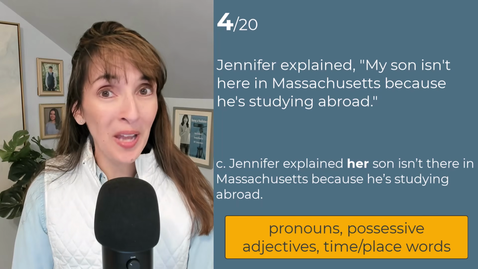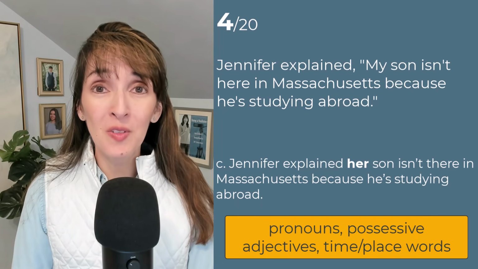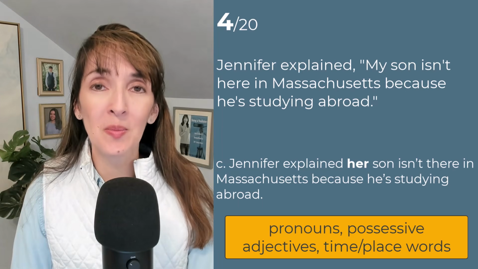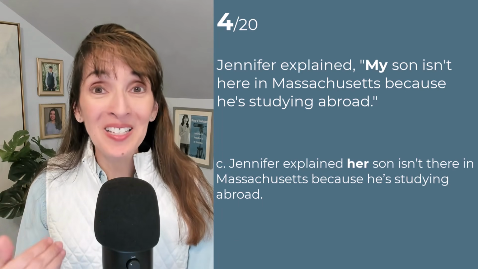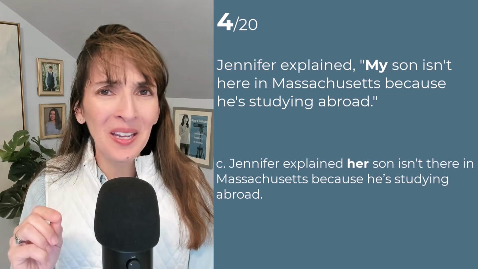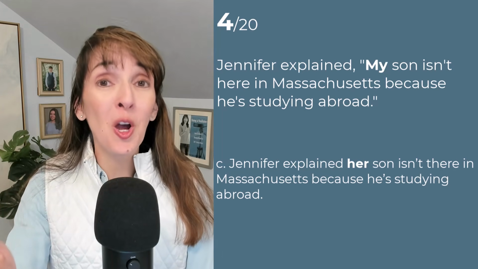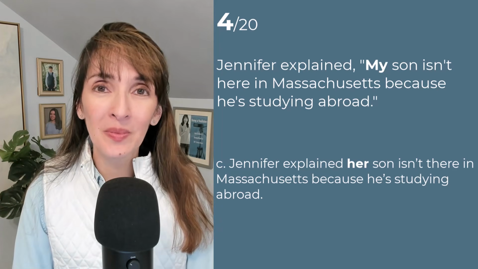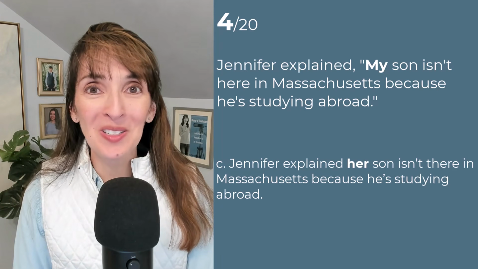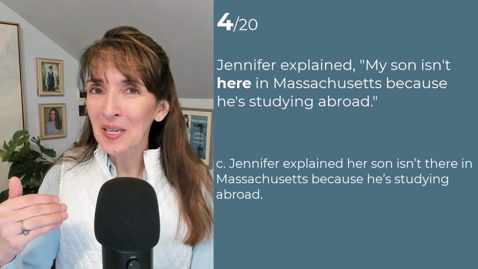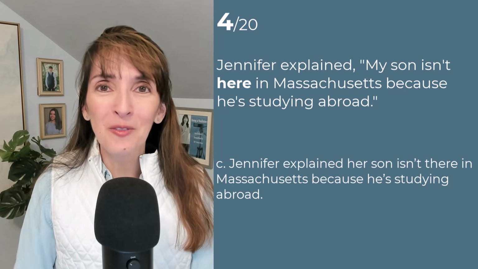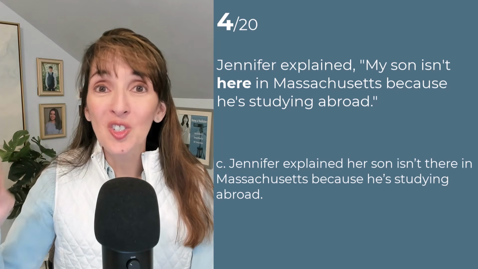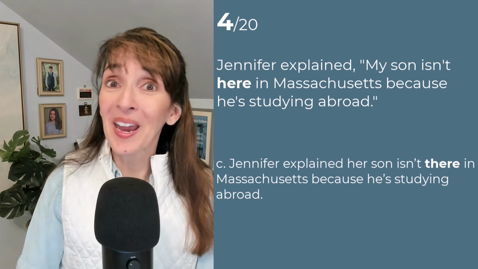This includes pronouns, possessive adjectives, words like this and these, and time words. For example, I can say my son, but you can't. In reported speech, if you're talking about my family, you need to say her son. I'm also assuming that you're not in Massachusetts, so when I say here, that's not relevant for you. You are far away, so here must change logically to there.